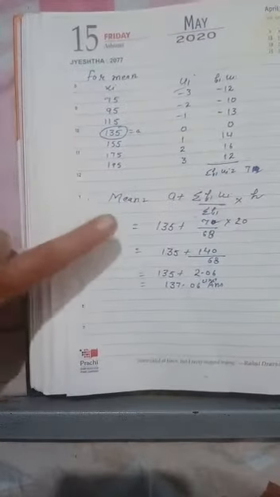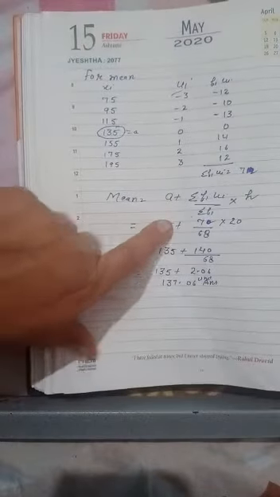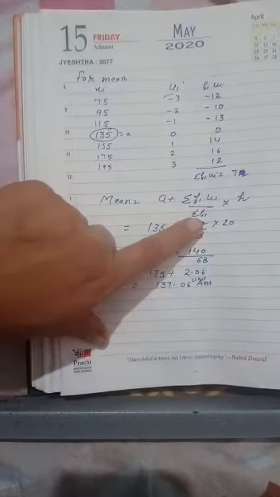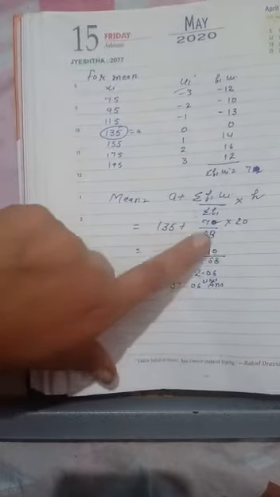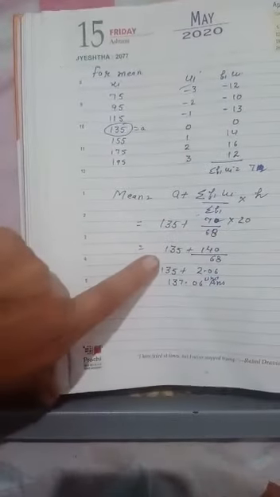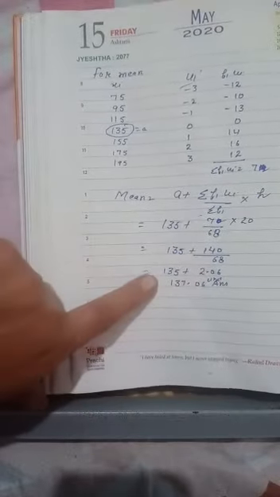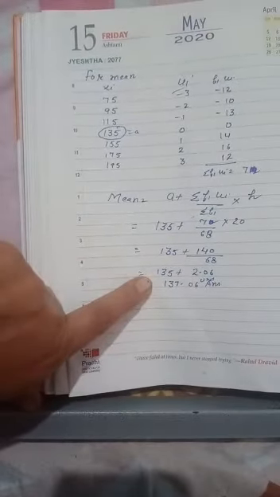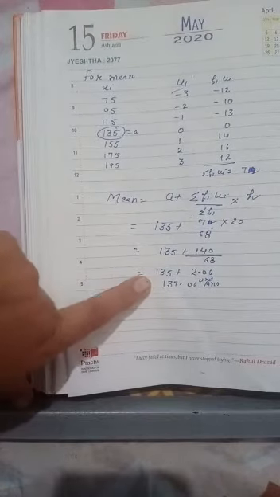So what is the formula for finding the mean by step deviation? That is a plus sigma fi ui divided by sigma fi, into H. Now put the values: that is 7 upon 68 into 20, which gives 135 plus 140 upon 68. So your overall answer will become 137.06 units. I think the mean is clear to you, because you have already done so many sums.